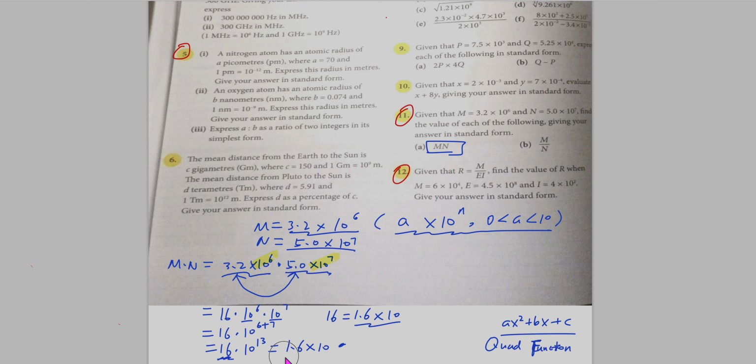That means you replace this with this, then you still have the 10 to the power 13. Can you see 10 to the power nothing means 10 to the power 1? We talked about it just now, right? It's not 0. So now, can you see you have the common base again? And it's multiplication, right? So therefore 1.6 copy. You have the common base, you have times, it means add, right? So this is the final answer. Okay, that's for A. Understand?